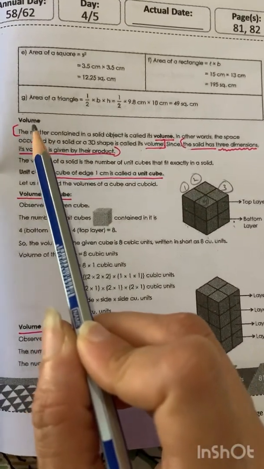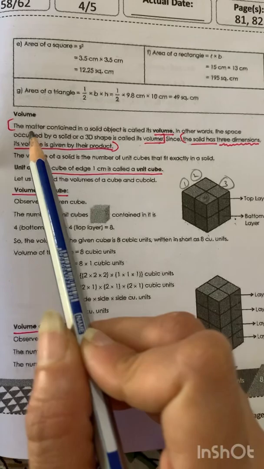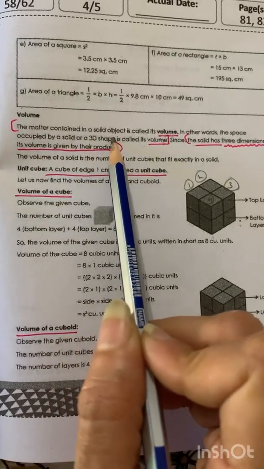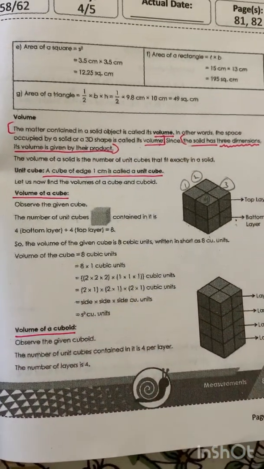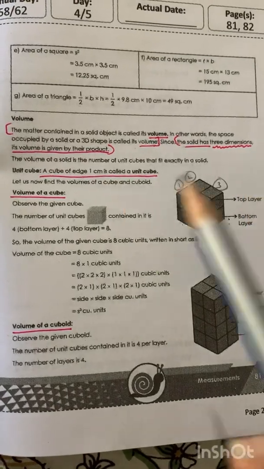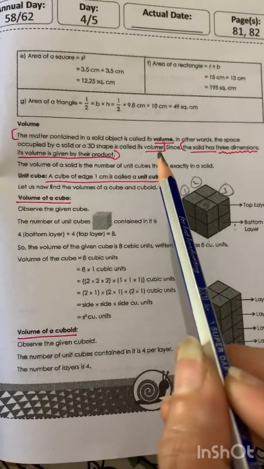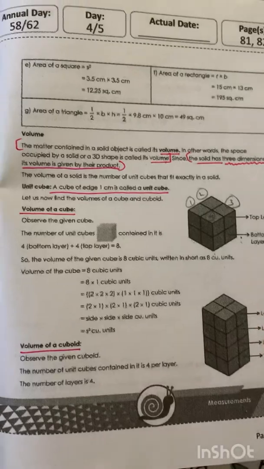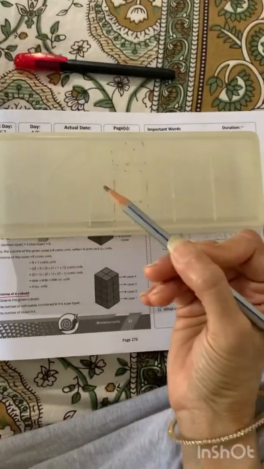The next concept is volume. Now, what is volume? The matter contained in a solid object is called its volume, or the space occupied by 3D space is also called volume. Now, what does this mean? Suppose this is an object. First we'll go through a basic revision.